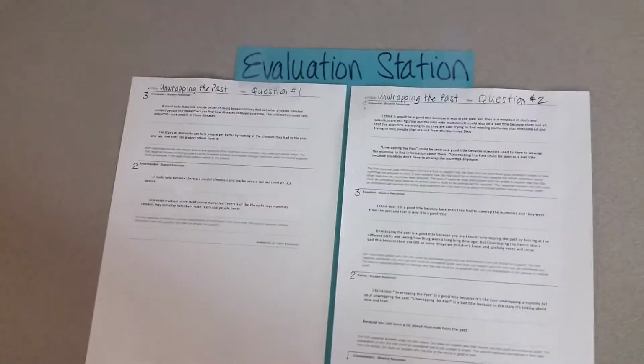I like to give kids options of whether they sit down or stand up during these stations. I don't always put them on the wall. We have one here inside the project room. Evaluation station. We have another one here against the window. And here's our fourth evaluation station.